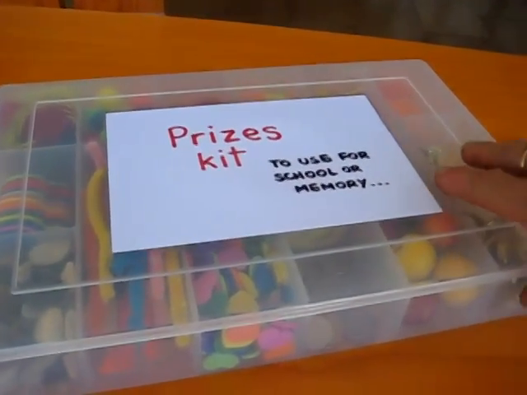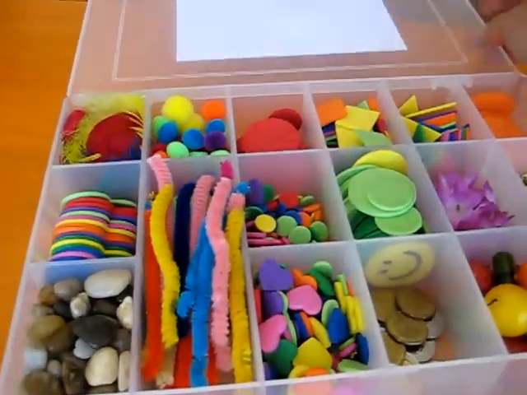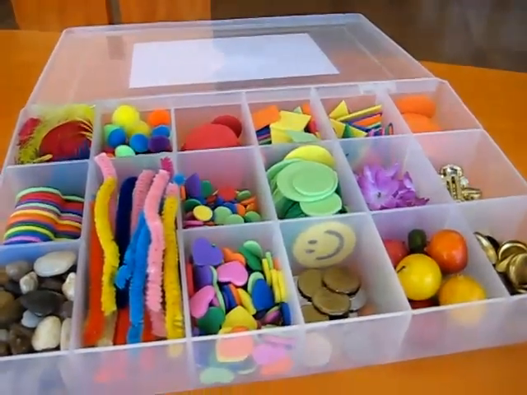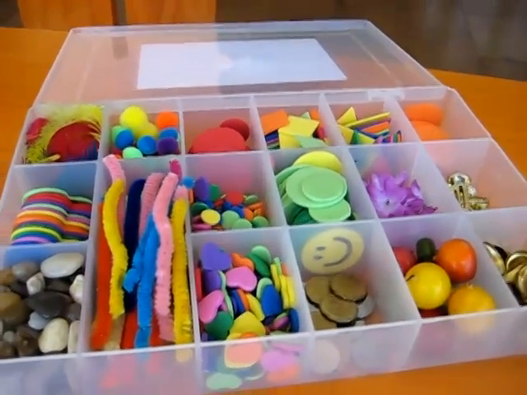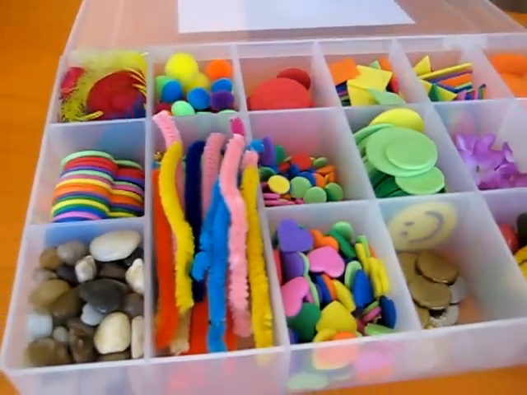Here's what we call our prizes kit, to use for school time or learning your verses, anything, as you can see, or even for behavior shiners. So what we have here, you can see tons of different objects.